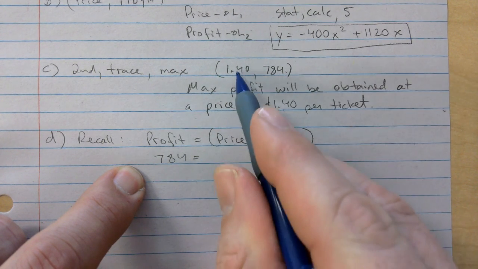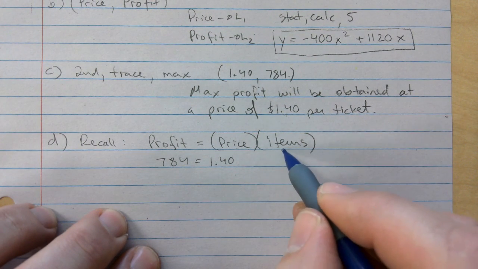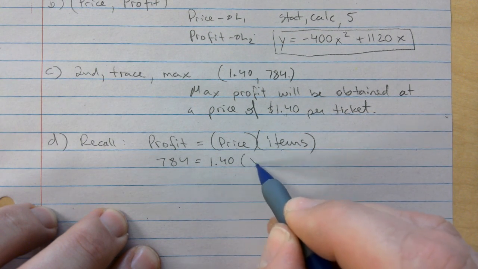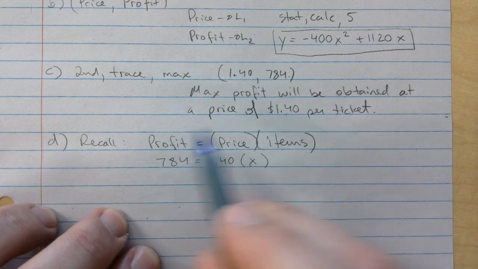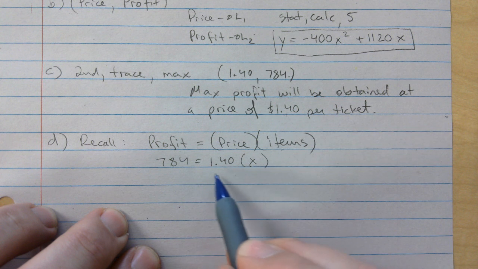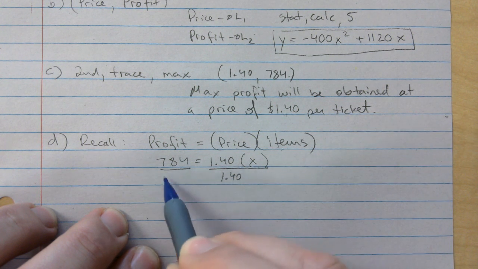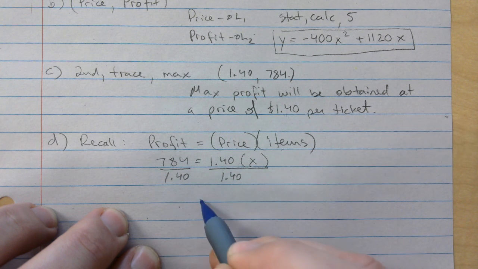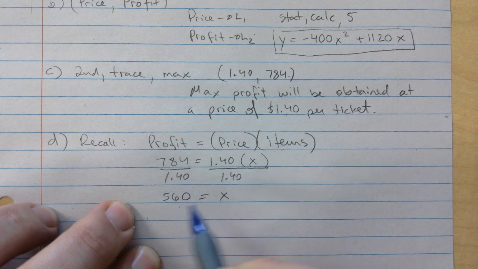You know the price per ticket that you're charging at that particular point, right? And it's the items, which we're going to call X here. That's what's unknown. So you can actually just use this equation to come up with it. So we're going to divide both sides by $1.40. And you're left with X. And that's 560.